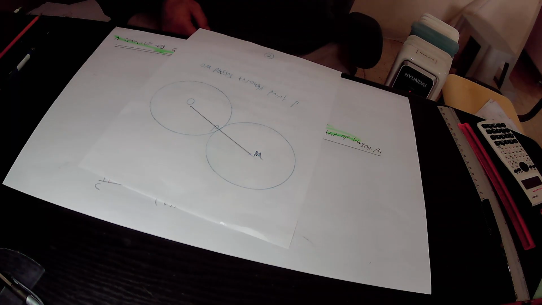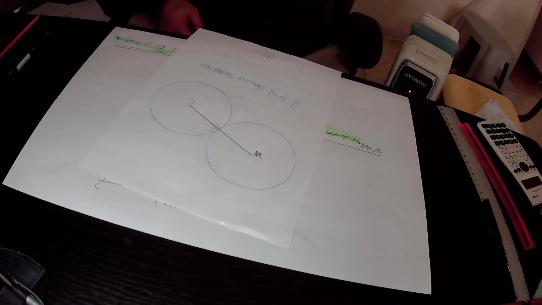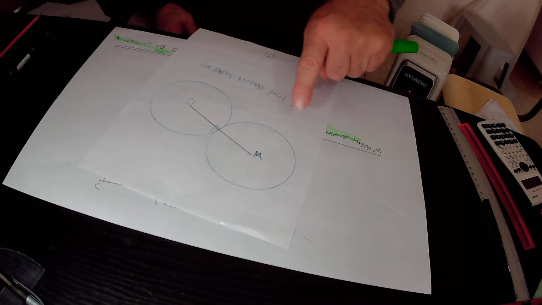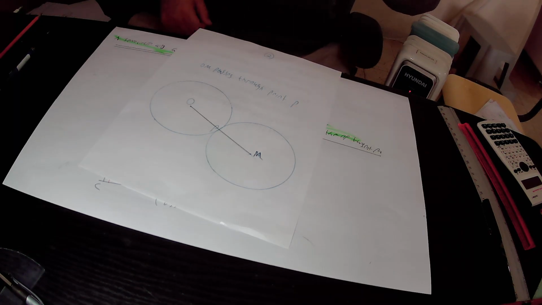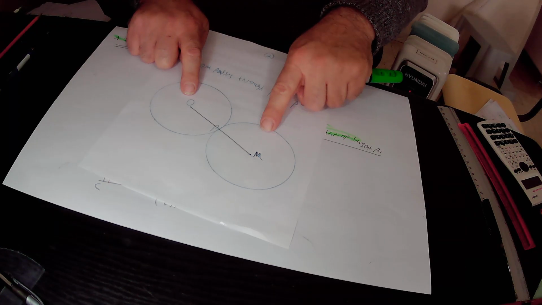According to this rule 10, the straight line OM must pass through point P, that is the touching point. Again, the straight line OM must pass through their touching point, that is actually point P. OPM is one straight line according to this rule 10. If OPM is one straight line, it means that OM in total must be equal to OP plus PM.